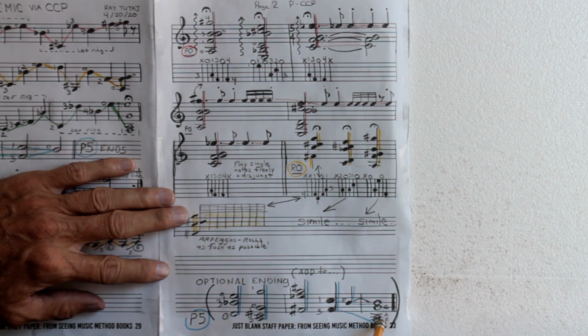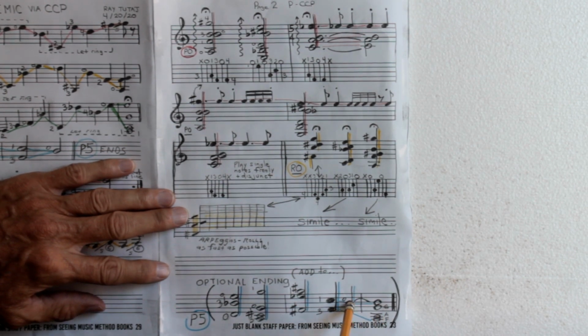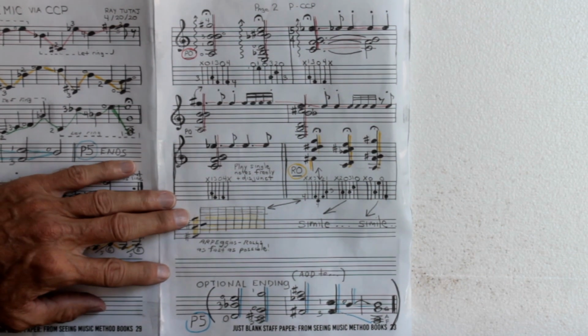And then I add just a couple of my own notes in there, but these notes still linger on in there, the F and the B, and that ends the piece.